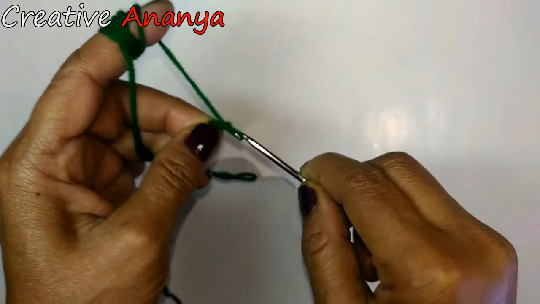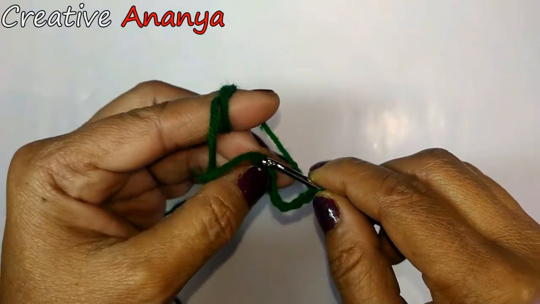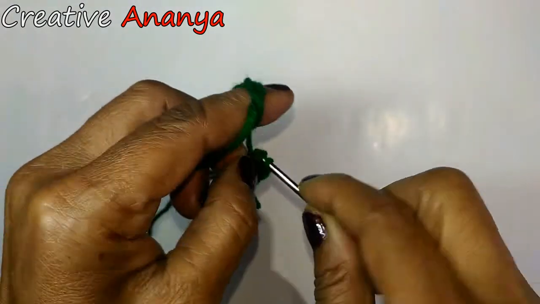Now the third flower. This flower is my favorite. Take 9 loops again and follow the same method. You will reach the circular part.